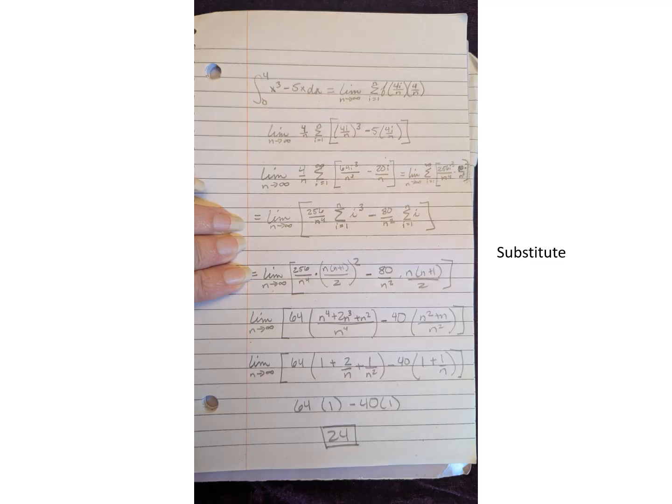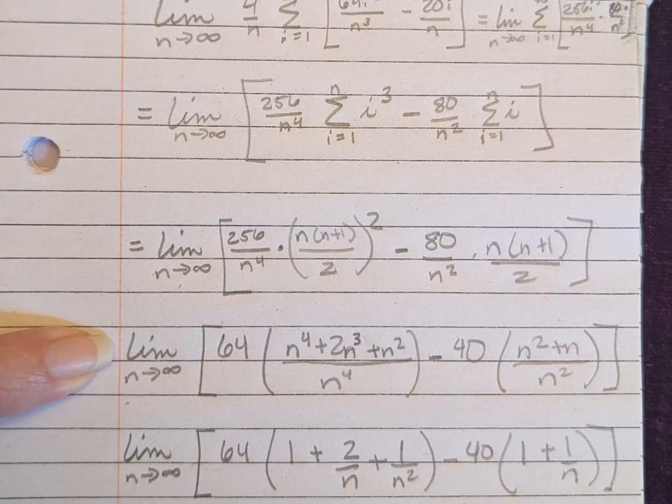So right here where my fingers are, that's where that substitution is going to be. You see the summations with the i's in them, they swap out for things with n's, and then because they are equal, then you can finish that problem. So the other thing though, and here is a step that's not in your textbook, but it is my opinion that it should be, is right here.